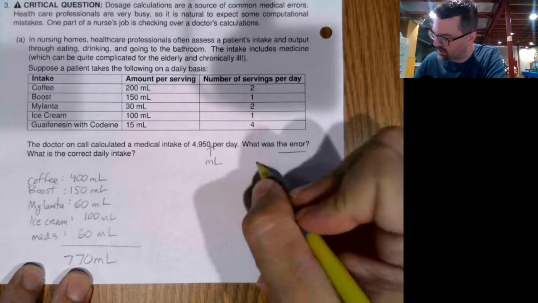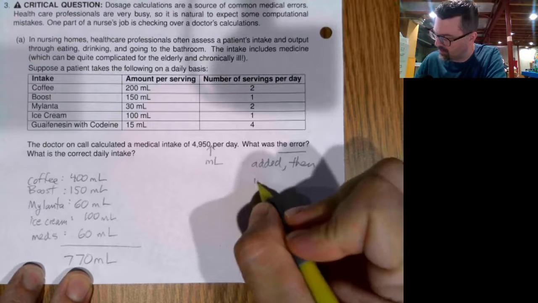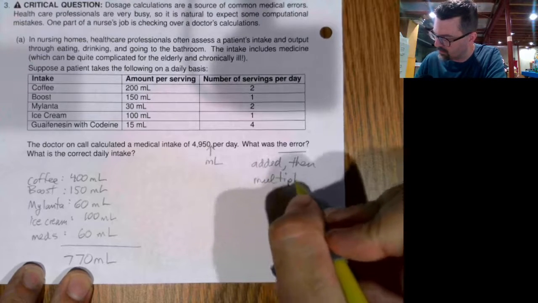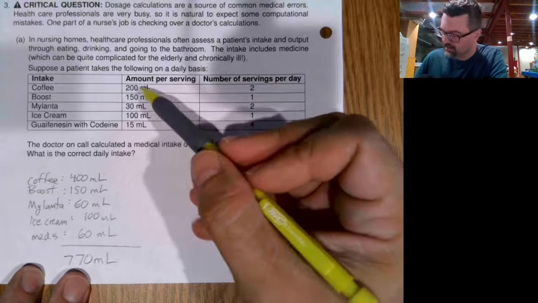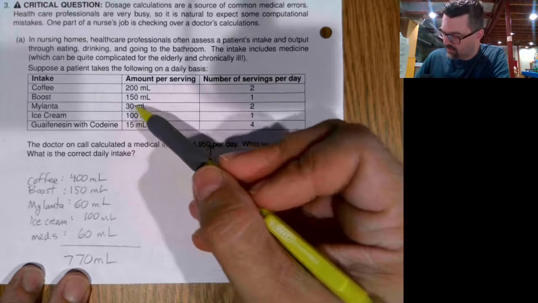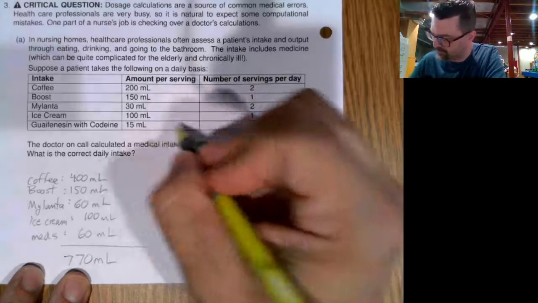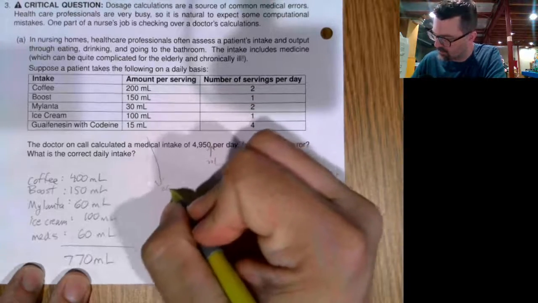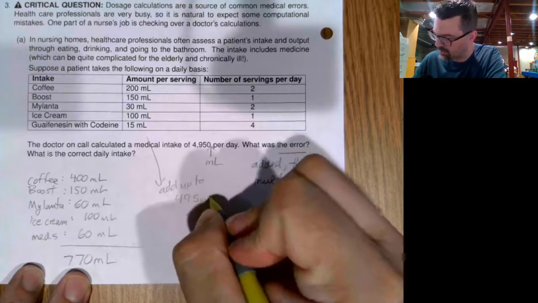So what was the error? Added and then multiplied. And watch how this comes together. If we add these together, 200, 350, 380, 480, 495. These add up to 495 milliliters.